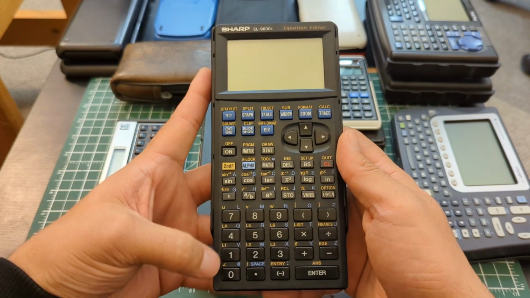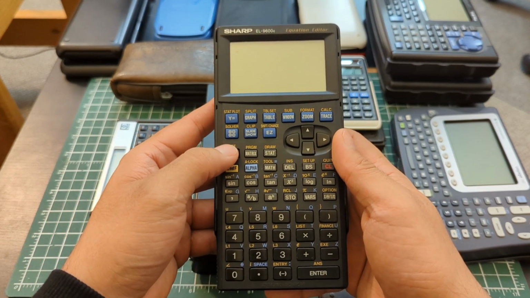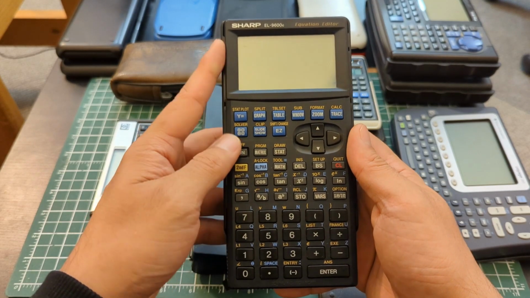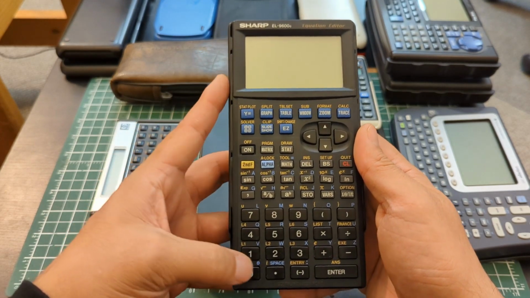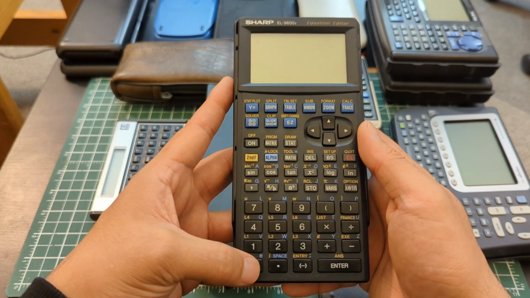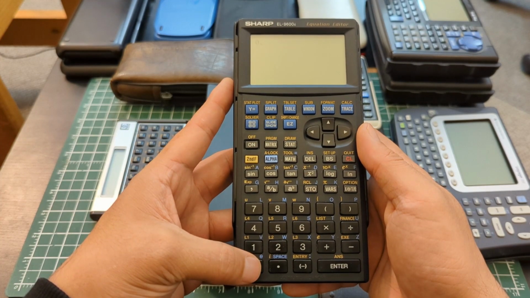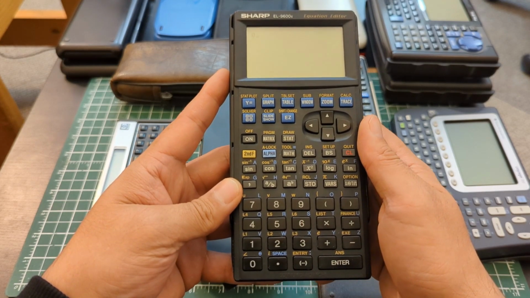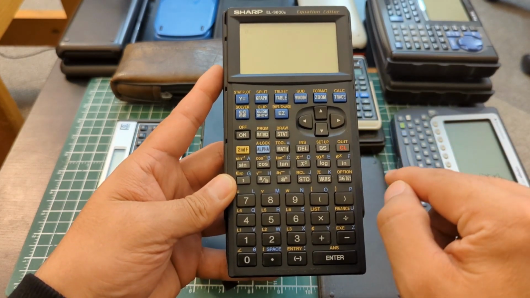EL9600C from Sharp. That is pretty faded there. You can see the little cursor. So 0 and then to the power of 0. So let's figure out. I've hardly used this thing.